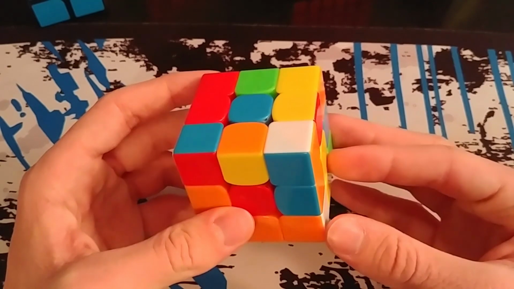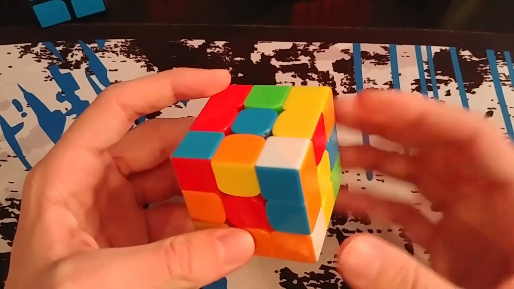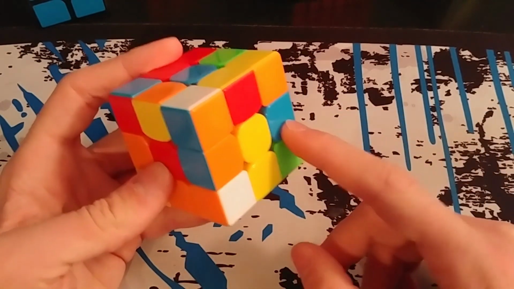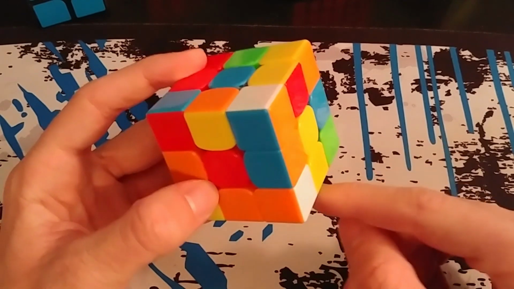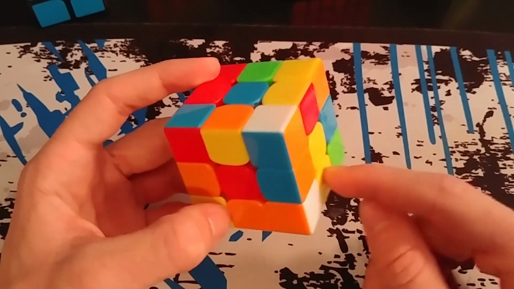So let's just go for it. I'm starting out with an R wide prime, sorry. The R wide prime is not going to affect this piece, but it's going to take this piece and shift it down to here. Then I'm doing a U wide prime. Not going to affect this piece.